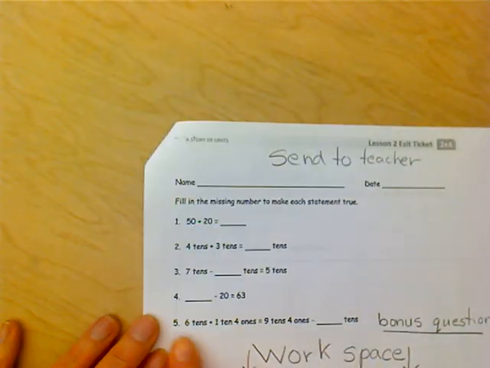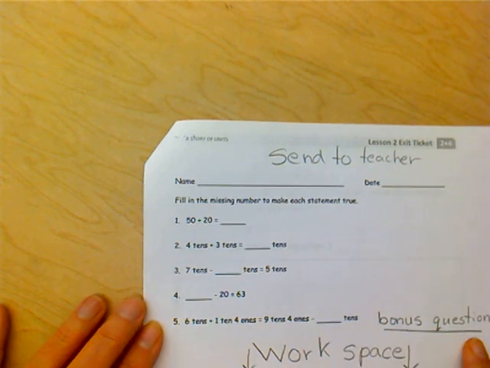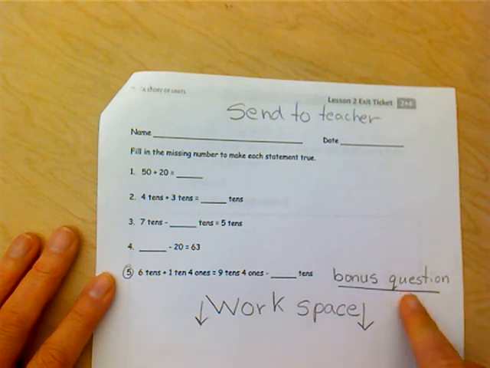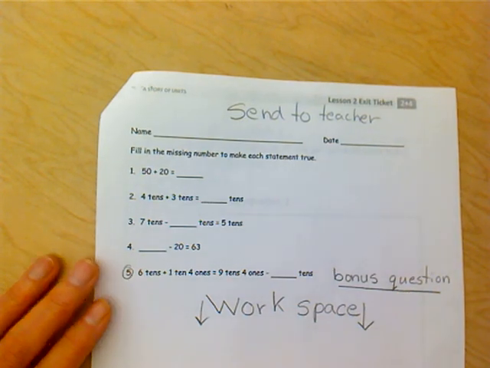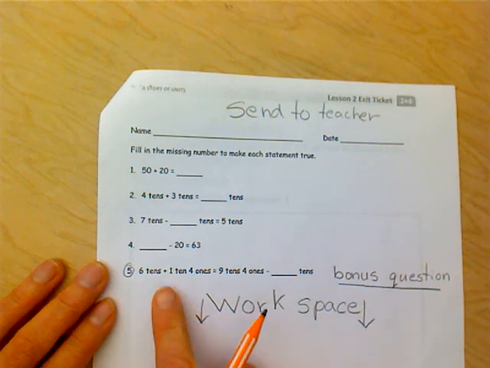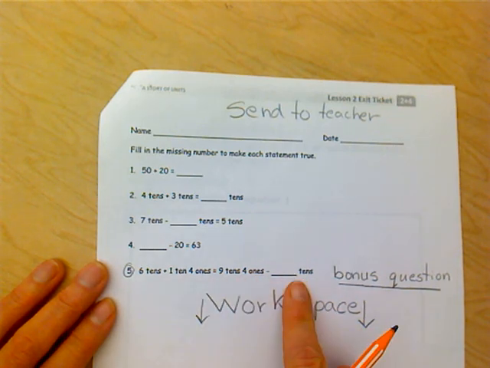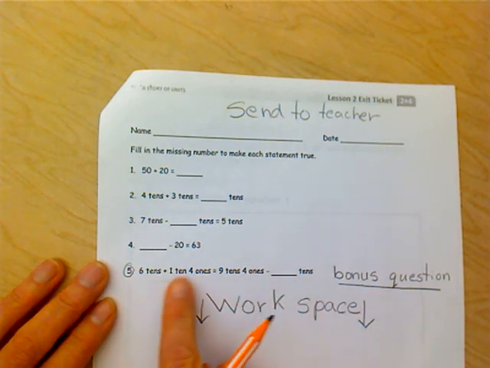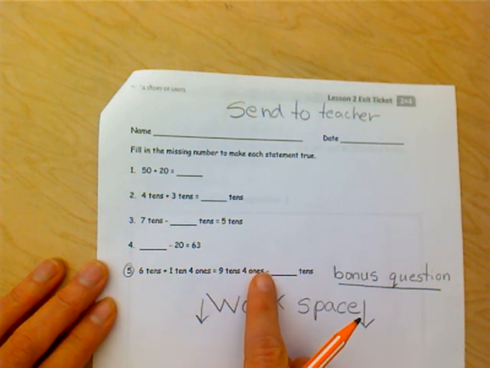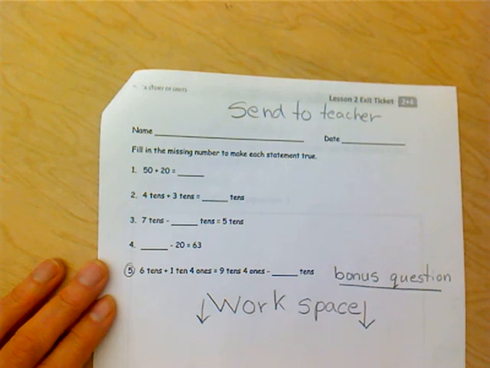But I do want you to understand that problem number 5 is a little bit difficult. I am going to use that as a bonus question. I would certainly like to see you give it a try and see if you can't figure it out. Again, both sides of the equation are going to have the same value. You'll have to figure out this side of the equation and then figure out how you can make this side of the equation have the same value.